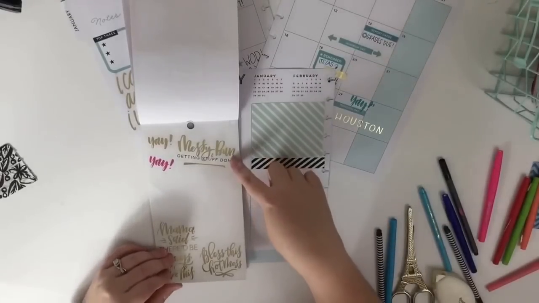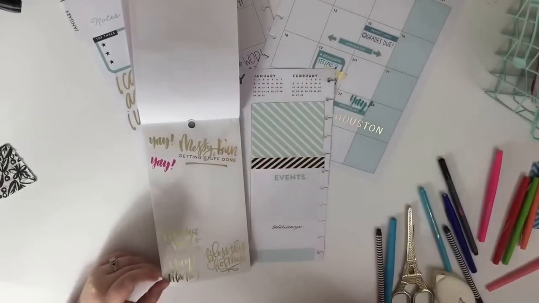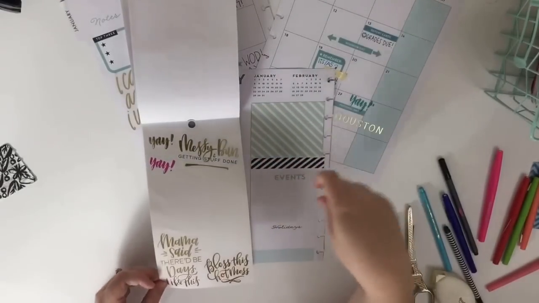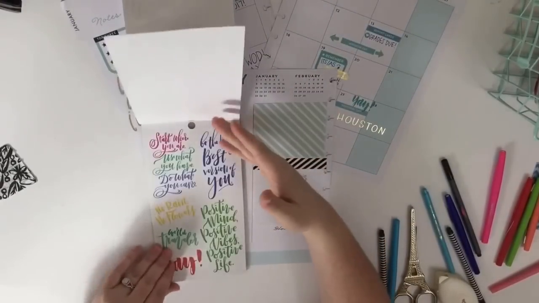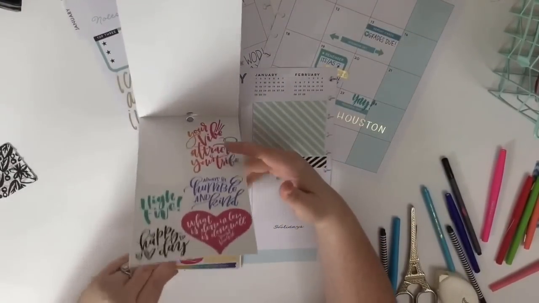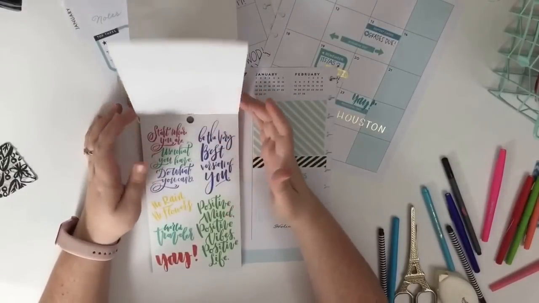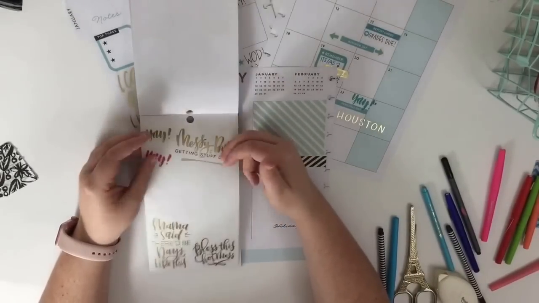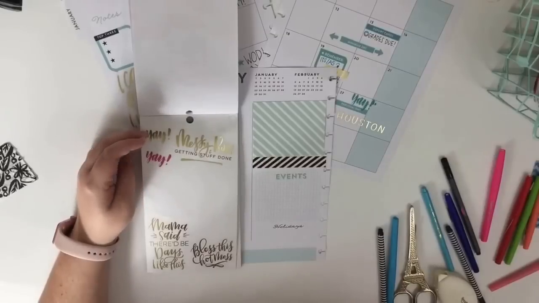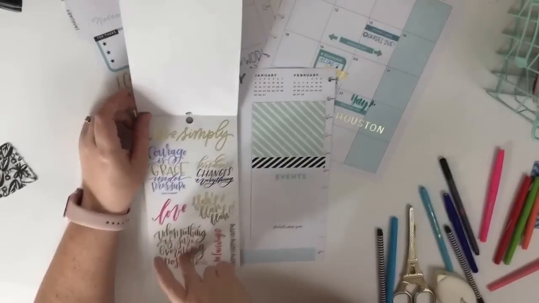So we have messy bun and getting stuff done, which honestly may be a good thing for this month. Bless this hot mess, which we already talked about, would pretty much be me this month trying to get back into the swing of things. So I'm trying to decide between bless this hot mess and when nothing is sure, everything is possible.